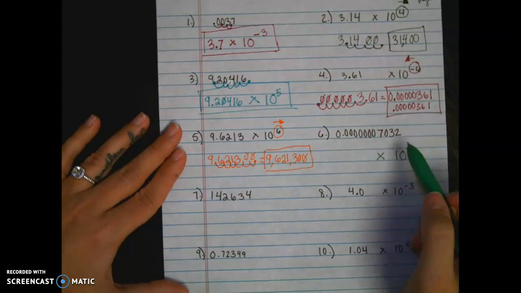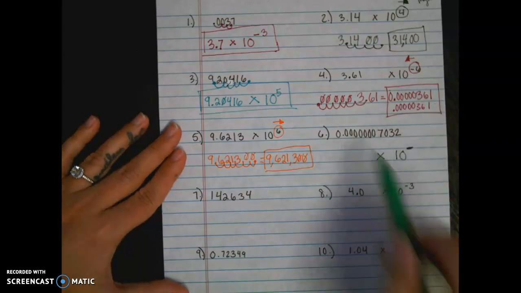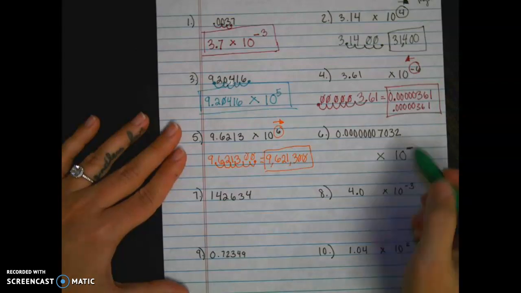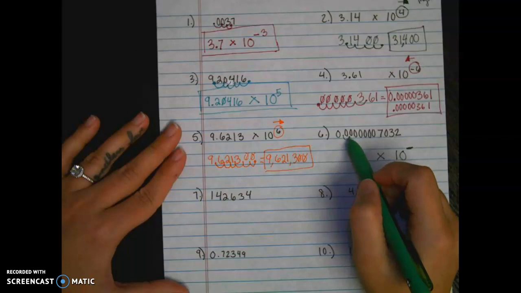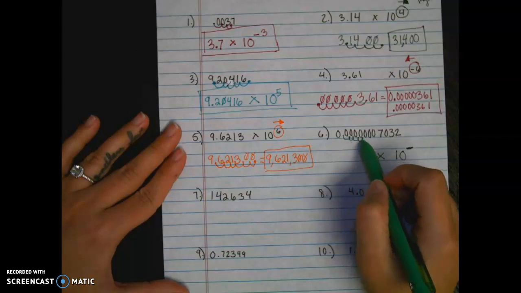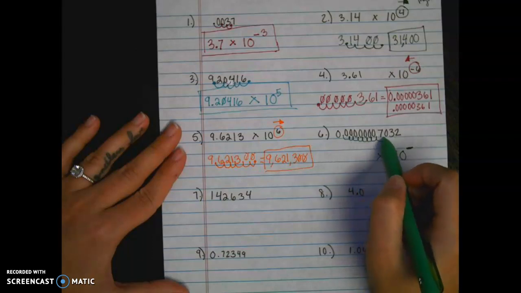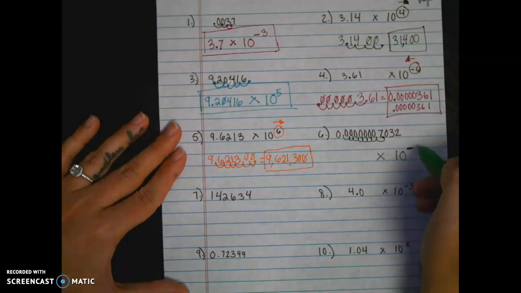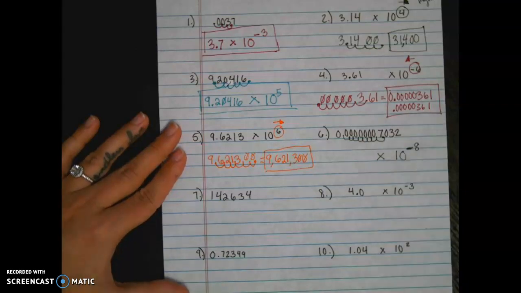Okay, so now I'm going to move all the way until I only have one number that's not 0 in front of the decimal. So 1, 2, 3, 4, 5, 6, 7, 8. Oop, I hit 7. So I'm going to stop there. So now I can instantly know it's negative 8 because I counted and I wrote it a little early, which is fine.